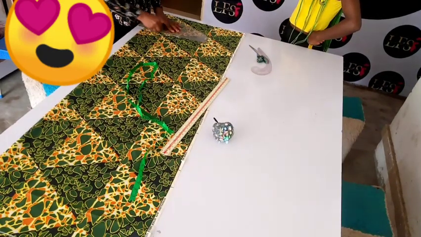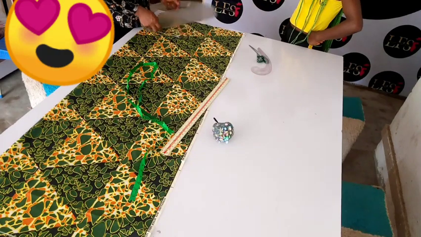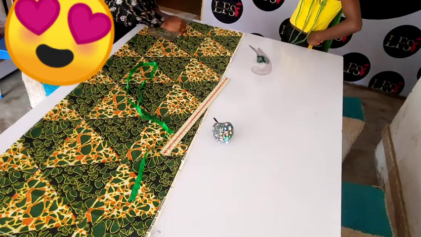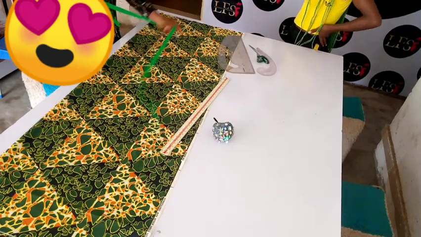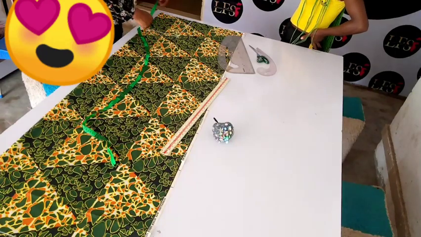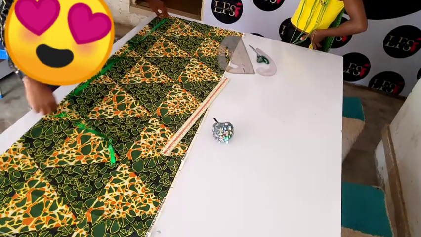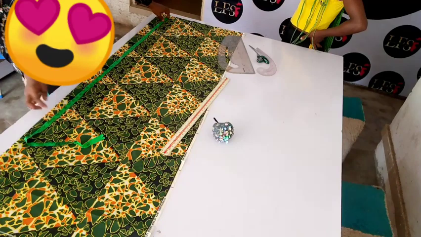marking 8.5 around there. Okay, so the waistline, which is the natural waistline, is 16 inches, and the hip line for this client is 24 inches as well. So here I'm just marking out the waistline, the hip line, and the bust line as well.